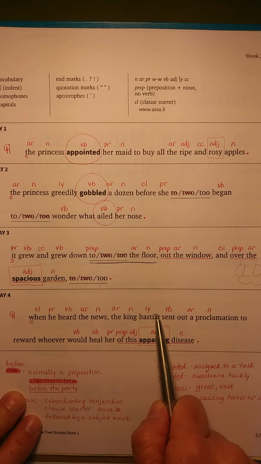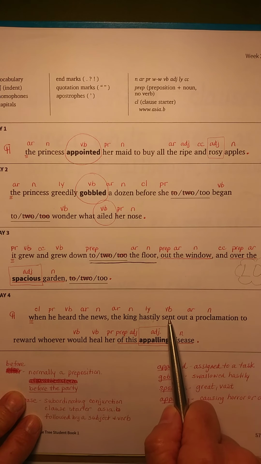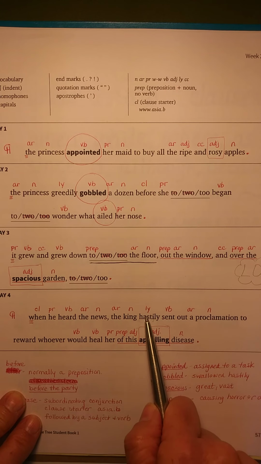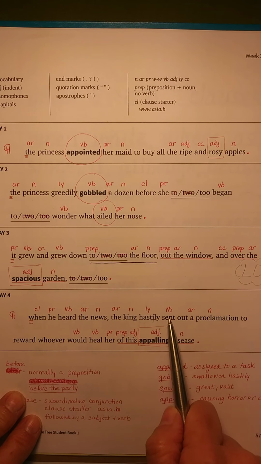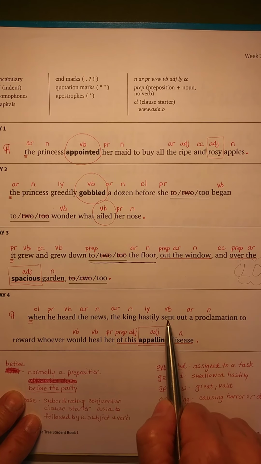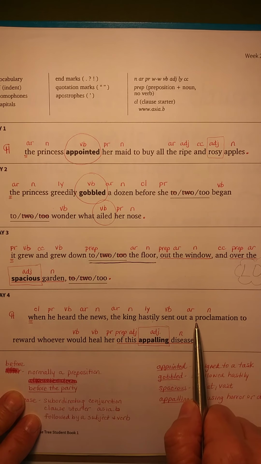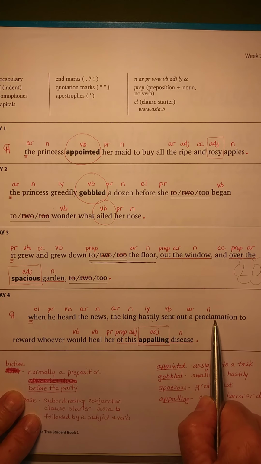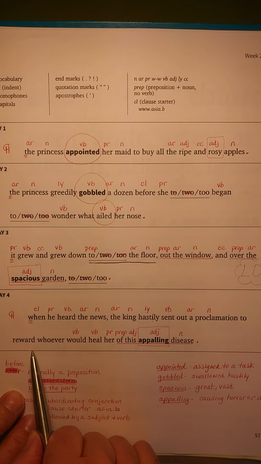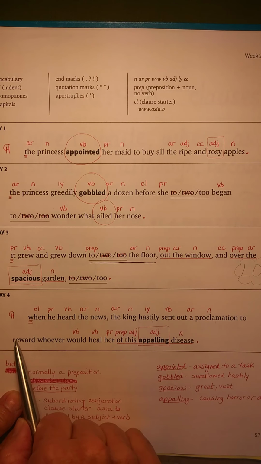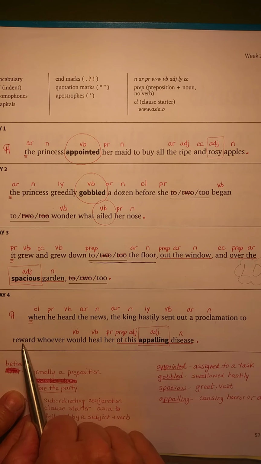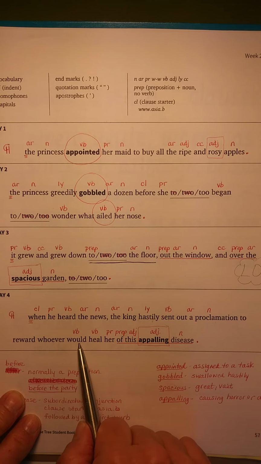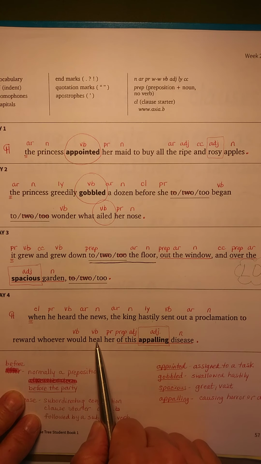And what does hastily describe? It describes how the king sent. He hastily sent. Not he slowly sent or he eventually sent, but he hastily. He did it very quickly. Sent is a verb. A is an article. Proclamation is a noun. To reward is another one of those infinitive verbs. Would is a verb. Heal is a verb.